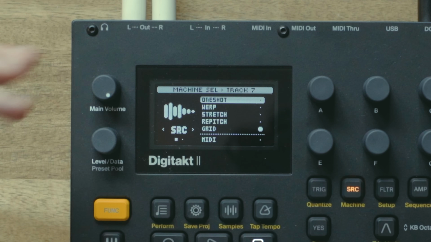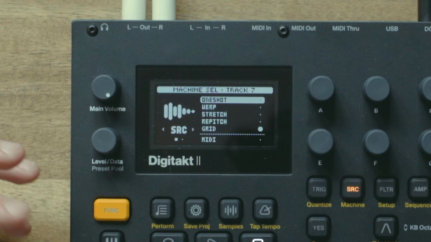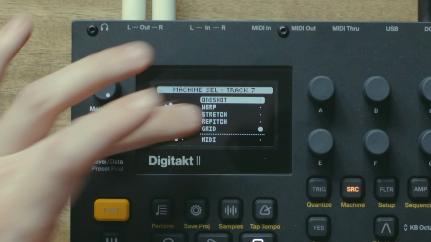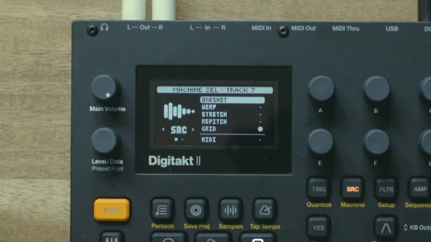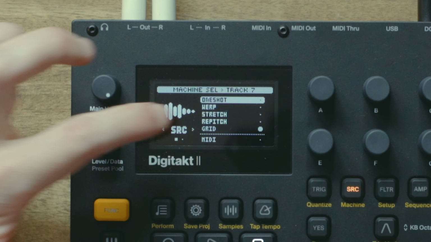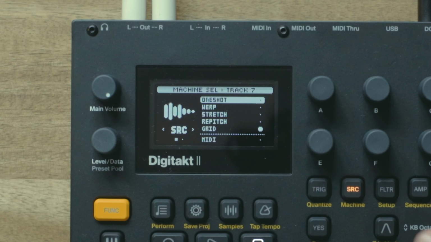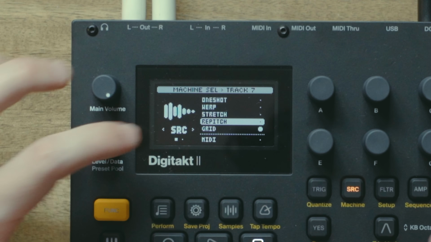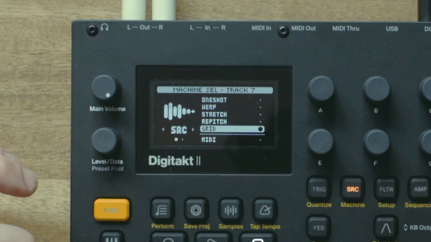What is a machine? A machine is basically a sampler, software, algorithm, whatever. So this is different software that allows you to handle the audio samples in a different way. One-shot is specialized for one-shot samples, warp is specialized for warping, stretch is specialized for time stretching, repitching obviously, and lastly grid, which is basically a slicer. So you load, for example, a breakbeat sample into it, like I did here.